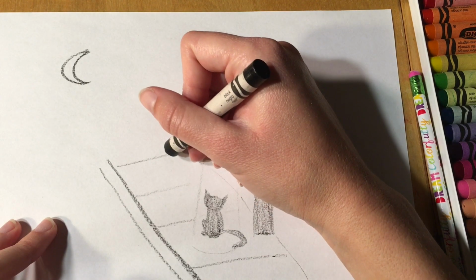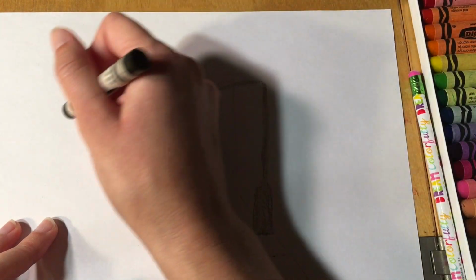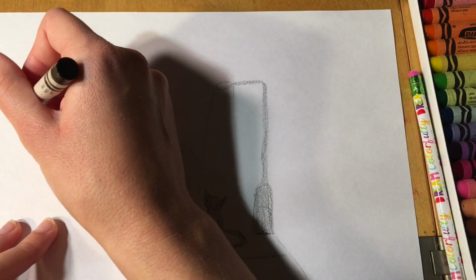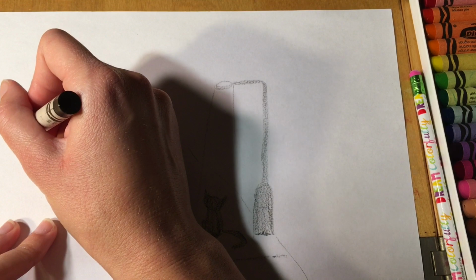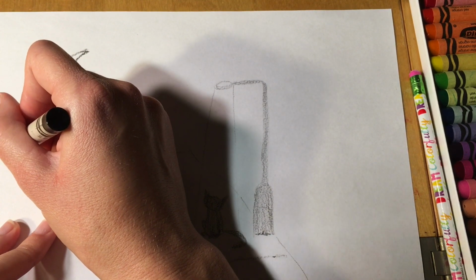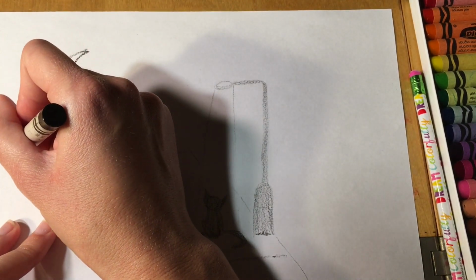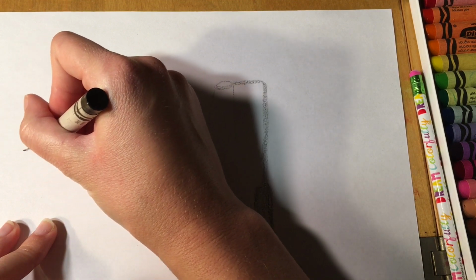Haven't really done much perspective on this sidewalk, but that's okay. I think maybe this is a hill. You know, I didn't plan out my artwork very carefully, but that's okay. I just wanted to start making something this time.